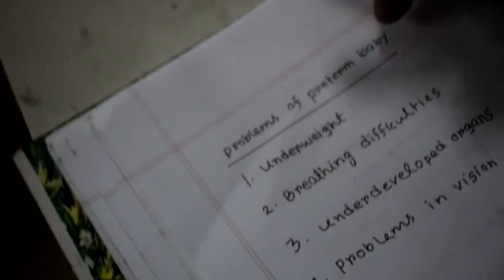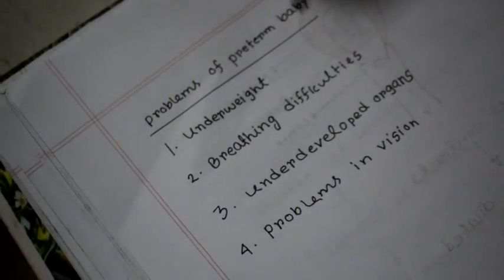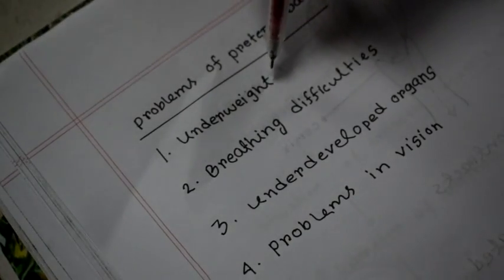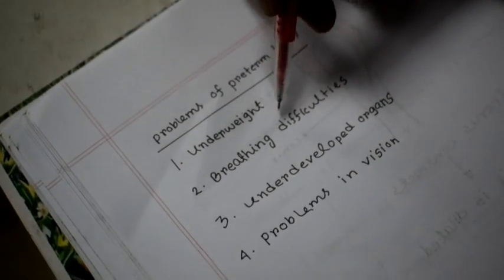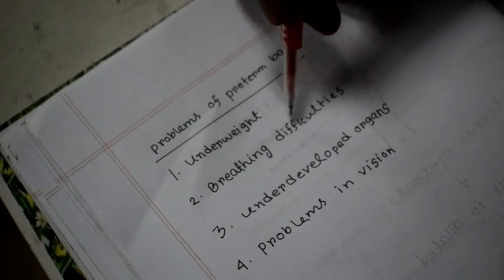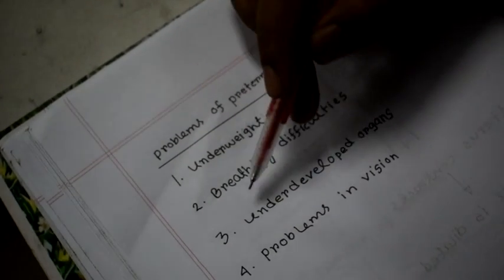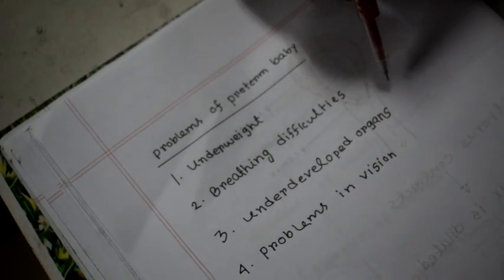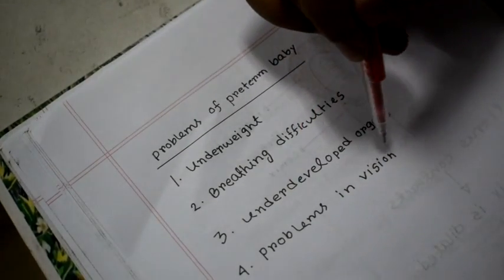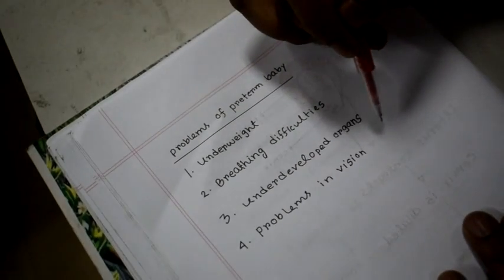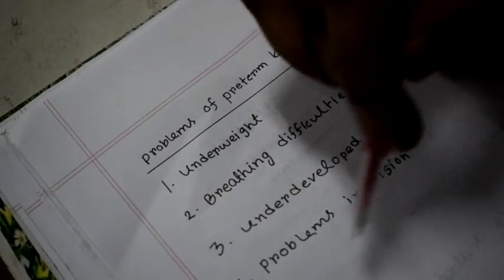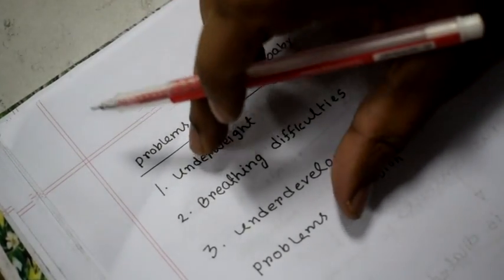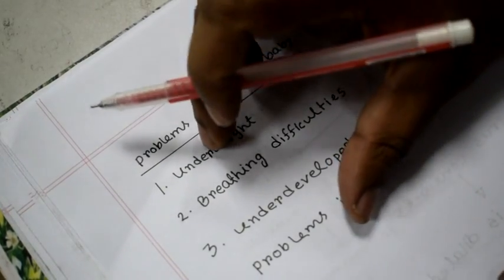So what are the problems in preterm labor? There are many problems of a preterm baby. First, the baby is underweight. Second, a preterm baby doesn't have enough surfactant in his or her lungs, so there are breathing difficulties or shortness of breath. Third, a preterm baby has underdeveloped organs and problems in vision, which we call retinopathy of prematurity. Or there is also necrotizing enterocolitis. So there are many problems of a preterm baby, and we never want a baby to be born before 36 weeks.